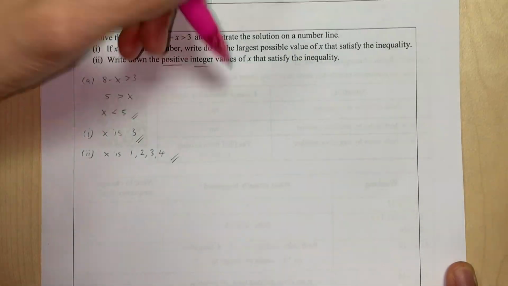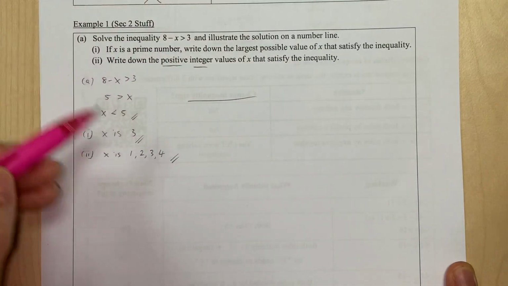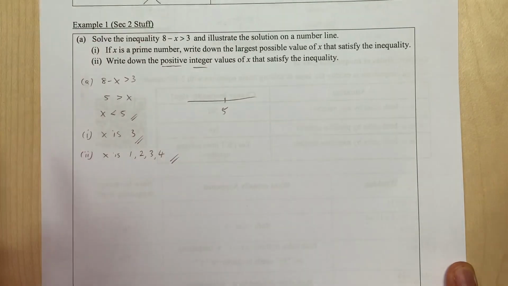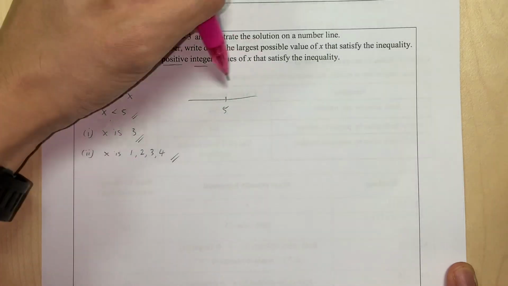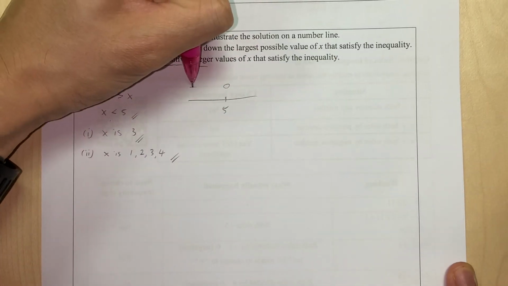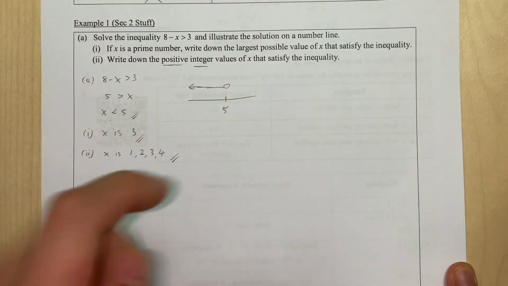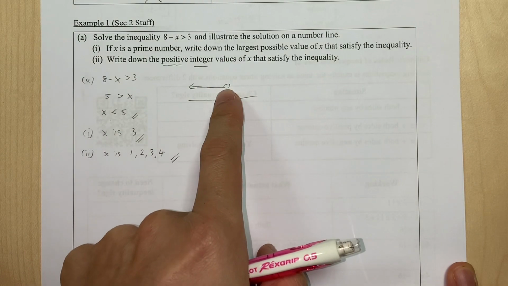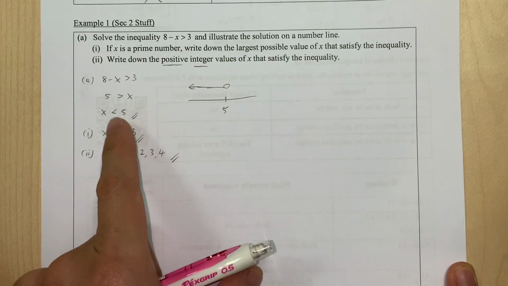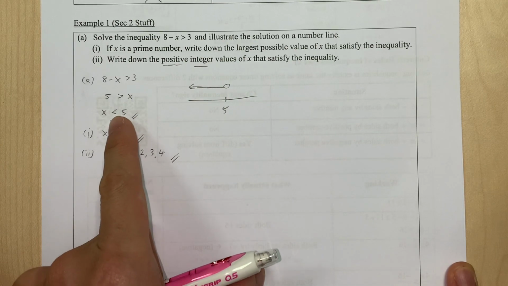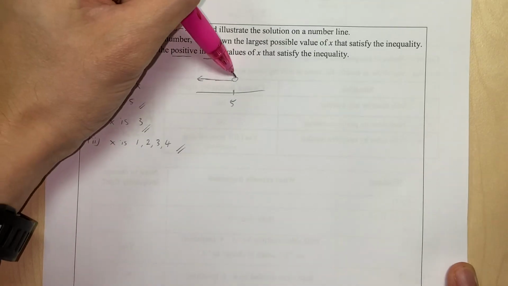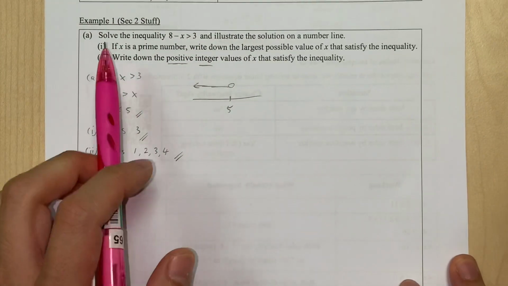So I need to continue: illustrate the solution on the number line. So I'm going to draw a number line just here, right? In this case, there's only one number, there's 5. So 5, and I need less than 5. So it's an open circle and it points to the left because all the numbers here are less than 5. The circle is not shaded because the 5 is not included. If 5 was included, it means there's an equal sign at the bottom, so this has to be shaded. Okay.